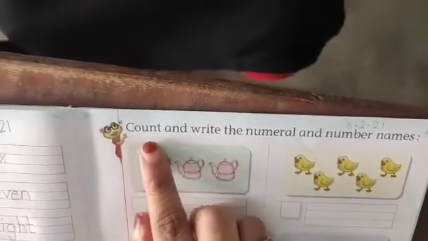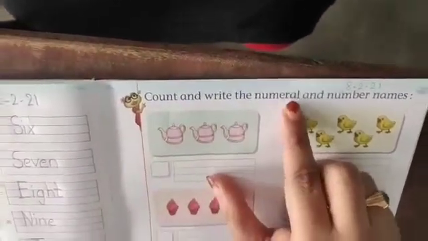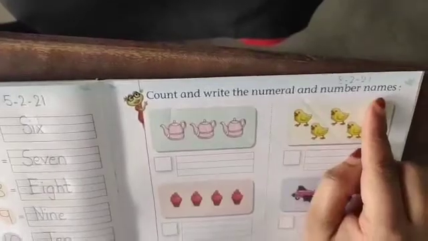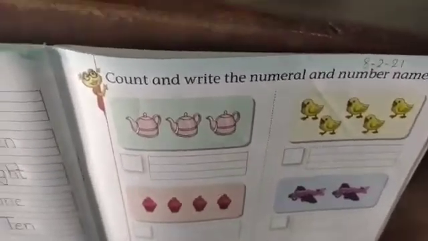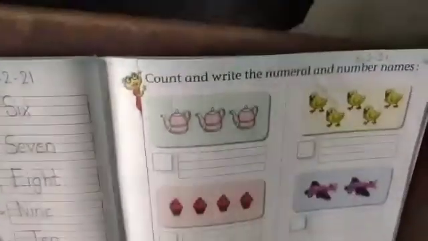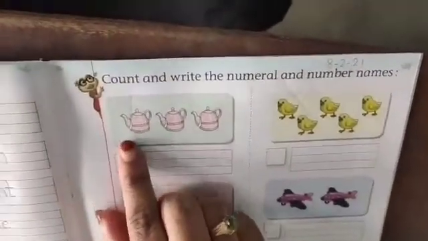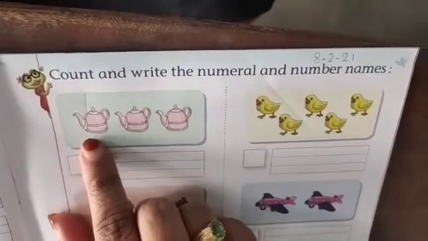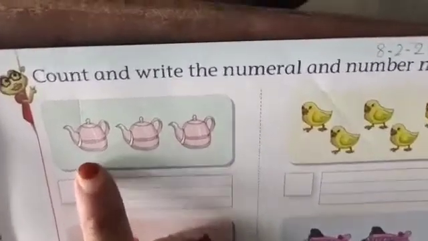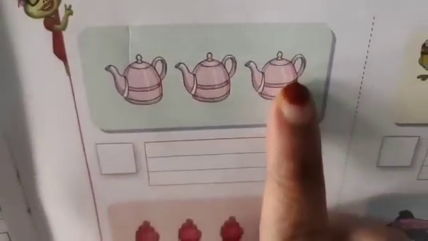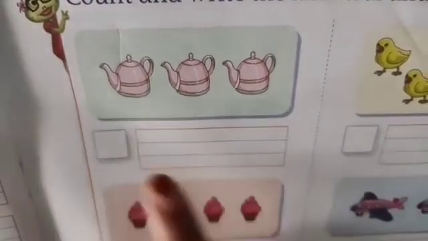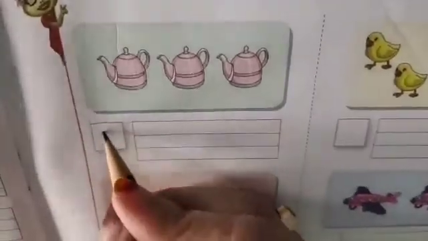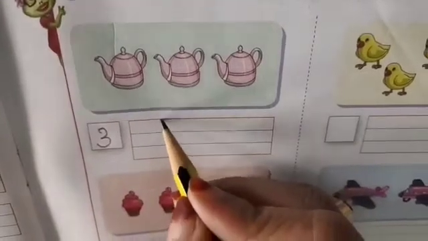The heading says count and write the numeral and number name. Before we start, children, we already finished doing this in our classwork book also. Remember now? So again we are going to do it here. Now, what's the picture? First picture is kettle. Count how many pictures are there? 1, 2, 3. So what you are going to write here in the box? 3. Number 3. And number name 3.